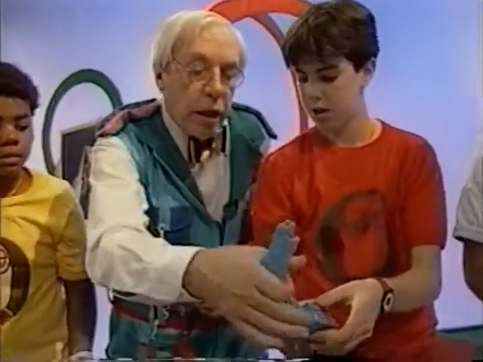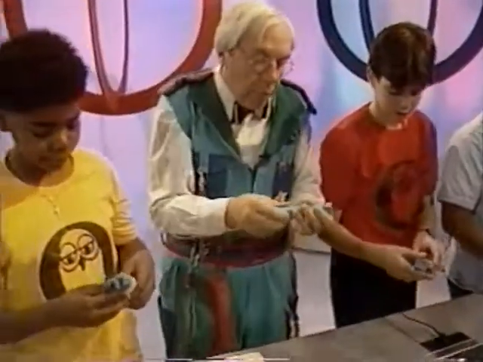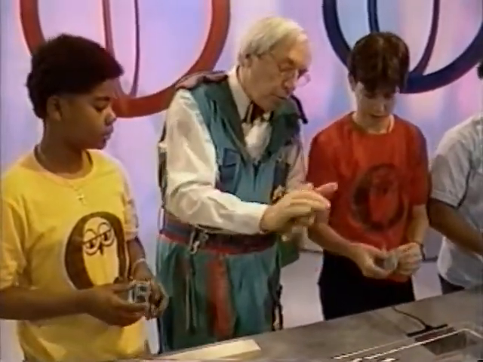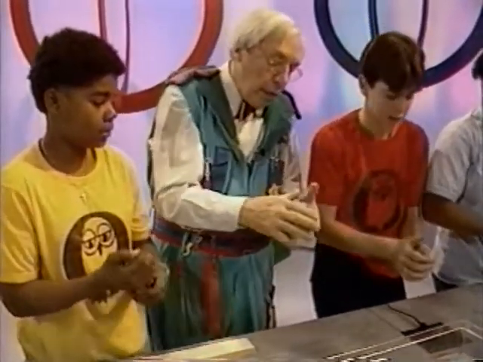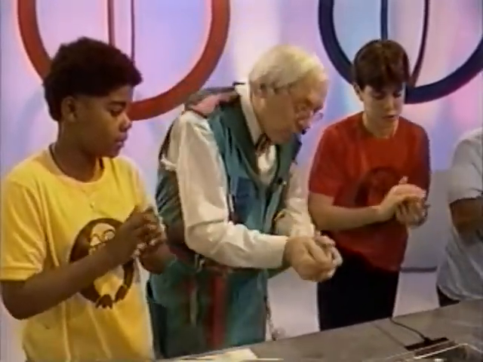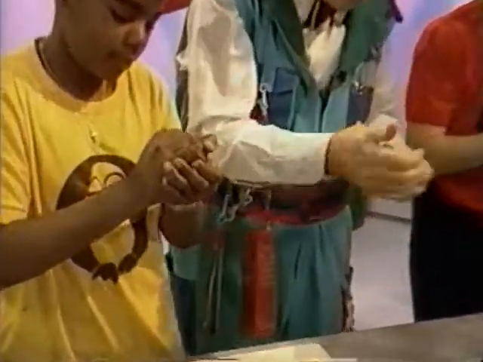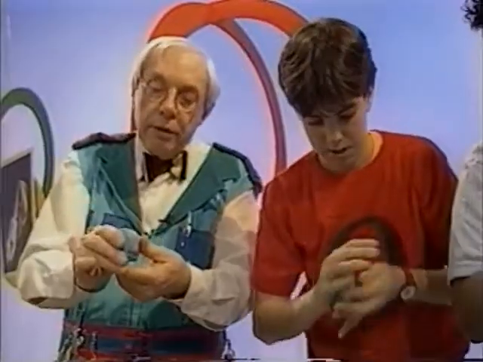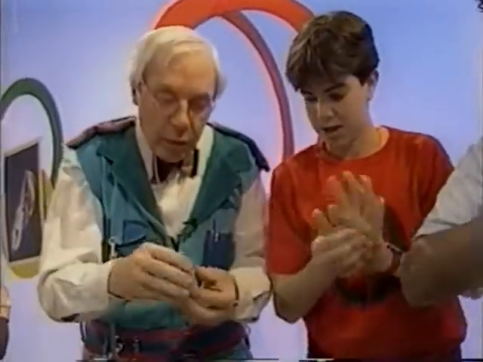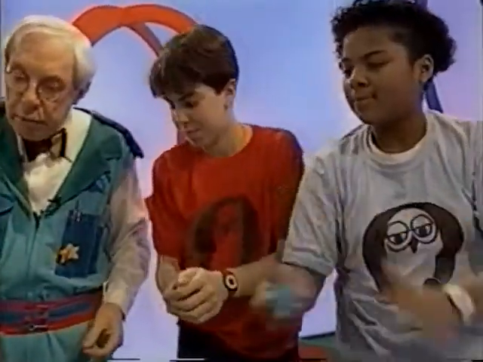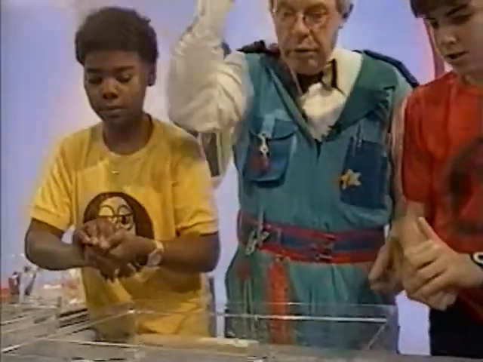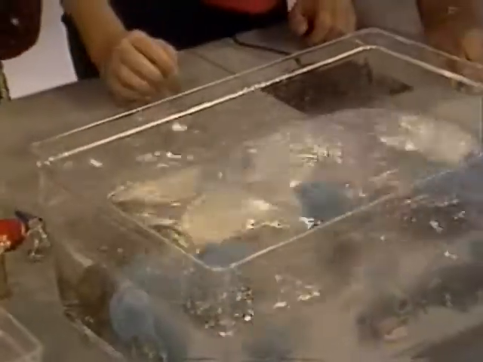Let's break that into chunks of four. So each of us has a chunk of plasticine. Now make it into a sphere first, like a ball shape. Just squeeze it around, to make a ball. Okay, now put it in and see what happens. Down it goes.